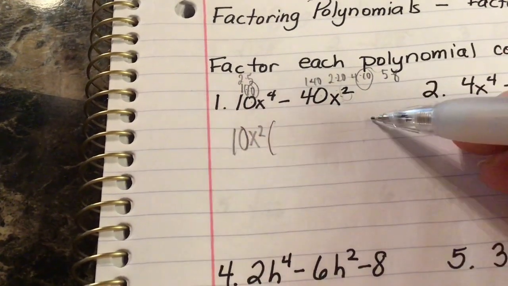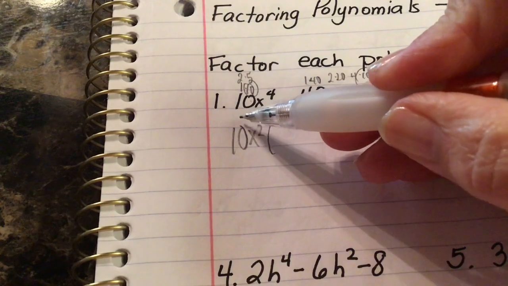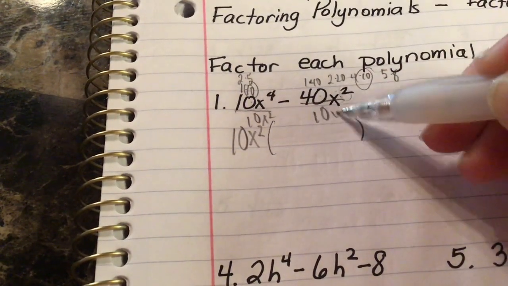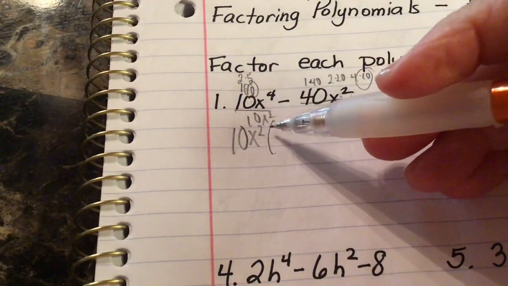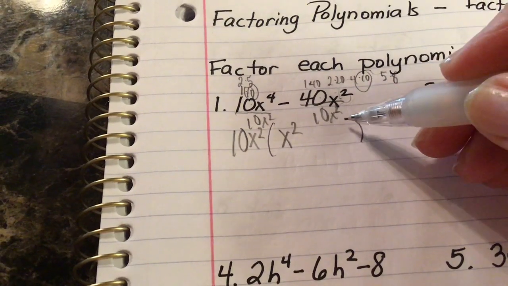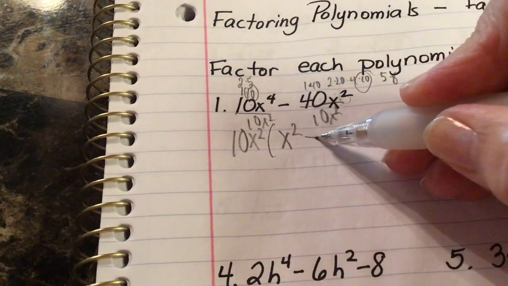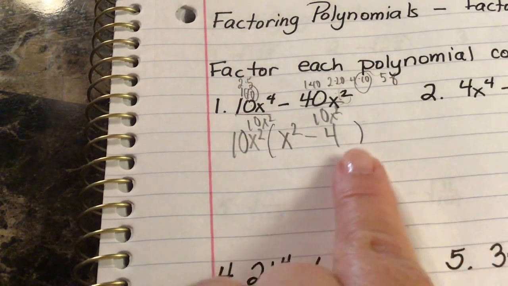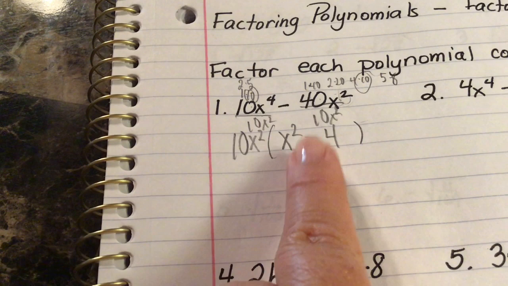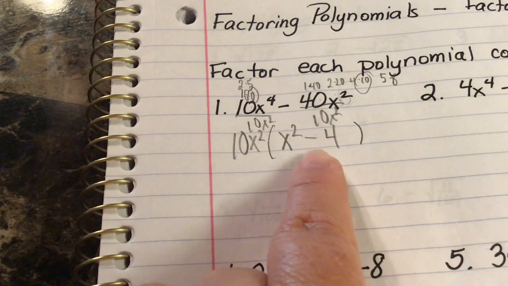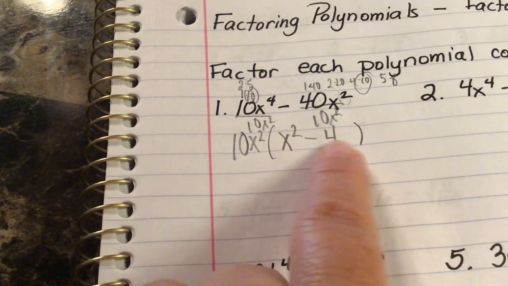Okay, now I'm going to divide both of those terms by 10x squared. 10x to the fourth divided by 10x squared is x squared. 40x squared divided by 10x squared is negative 4. Now, most students would stop, say they're finished, but you've got to check this binomial. Can you factor this binomial again? Look for patterns that we've discussed in the past. Yes, this is a difference of two perfect squares.